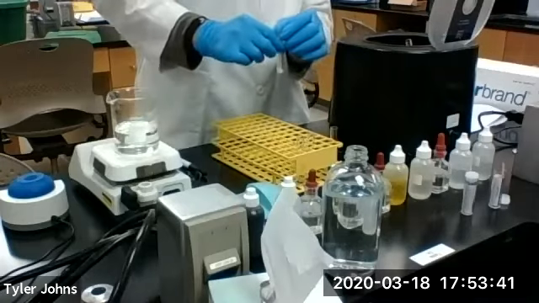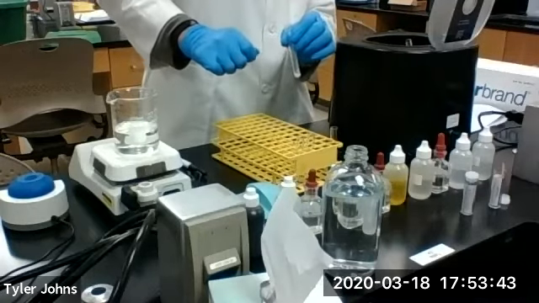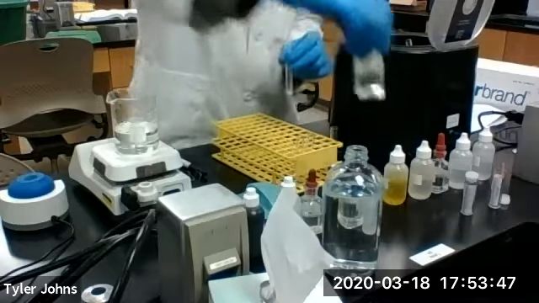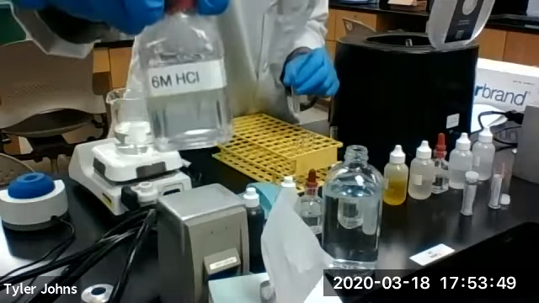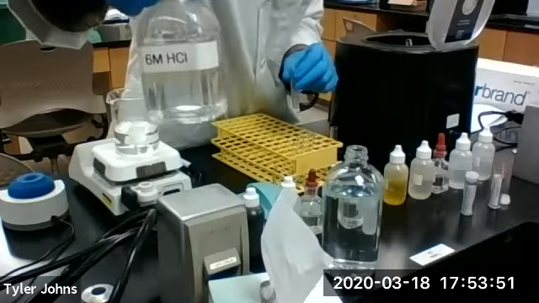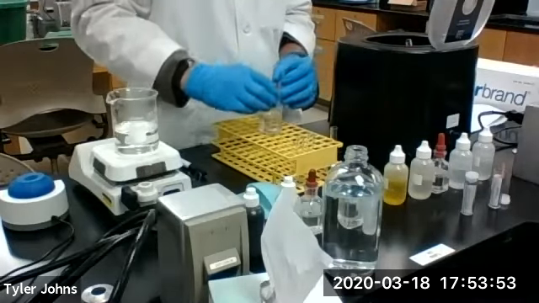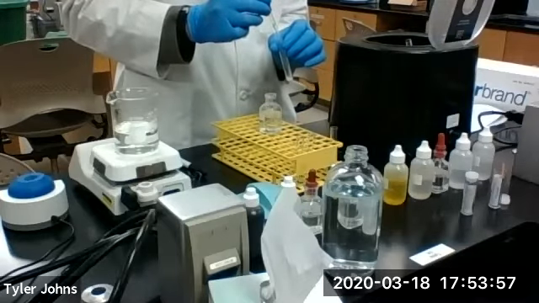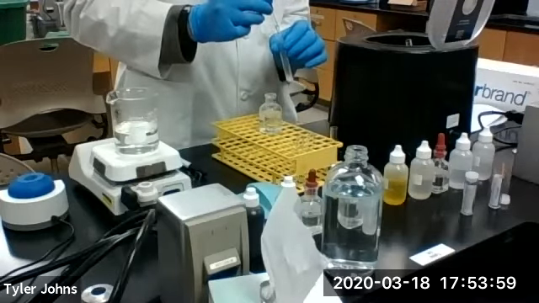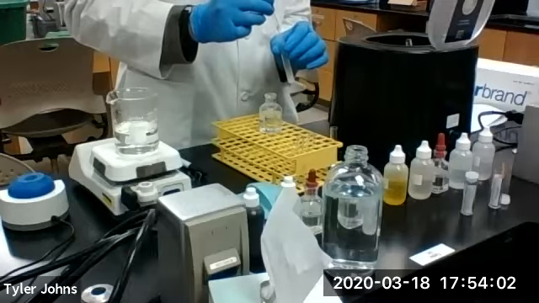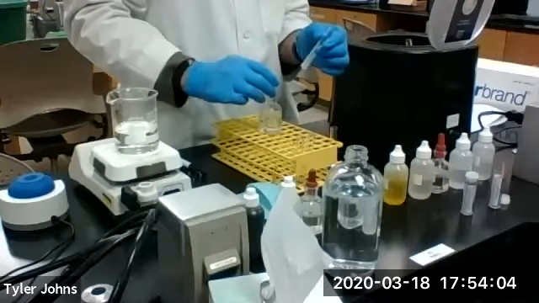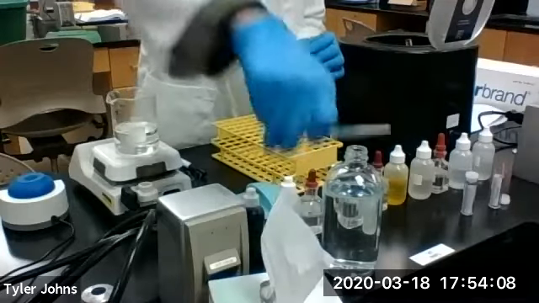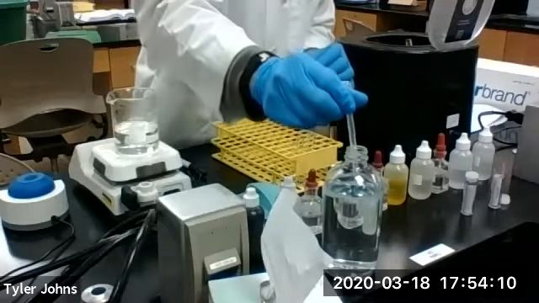To this precipitate, we are going to add a couple drops of 6 molar HCl. We have a 6 molar HCl here. We're going to fill up to 1 ml with water.